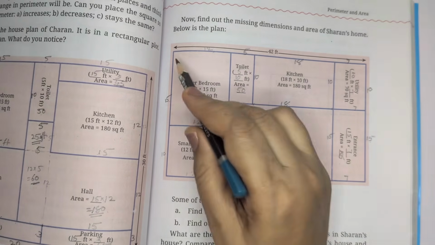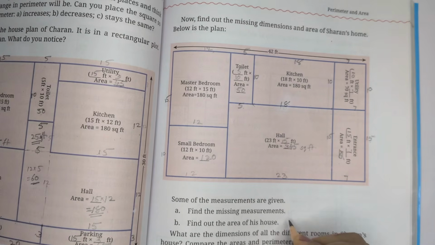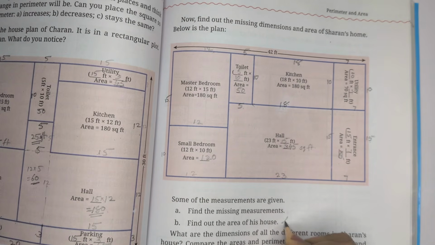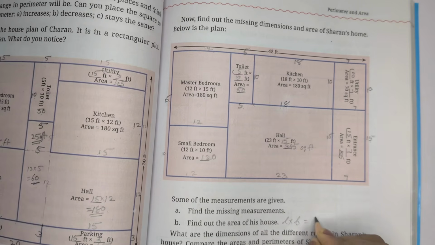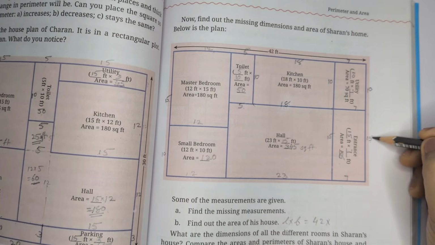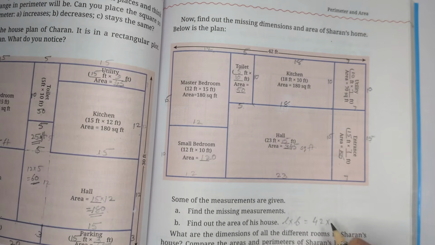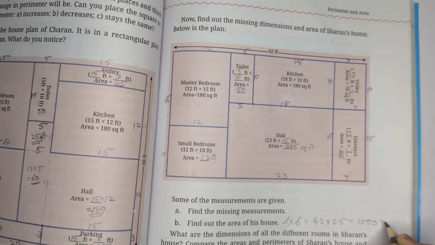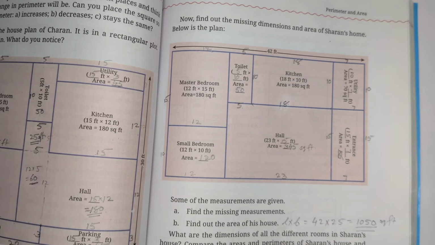Area of the house, already this side length is given 42. We know that it is a rectangle shape. So length into breadth, which means here 42, and breadth is coming here 10 plus 15, 25, which is equal to 1050 square feet. So both the houses have the same area, different plans.